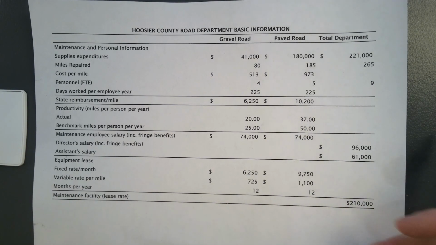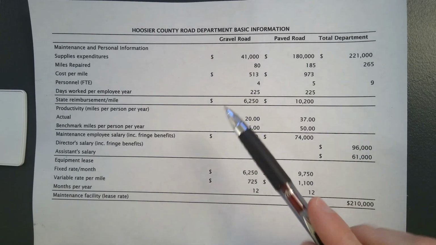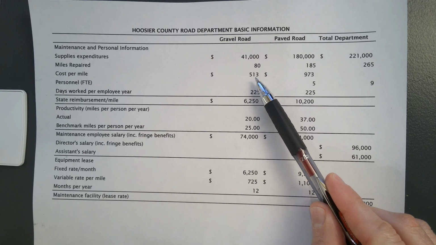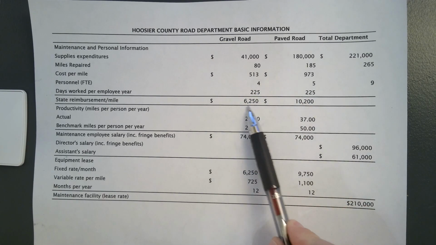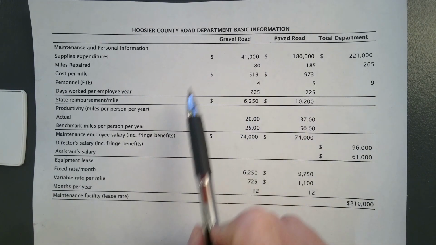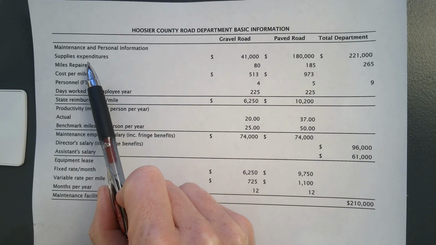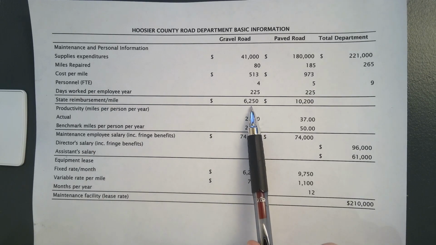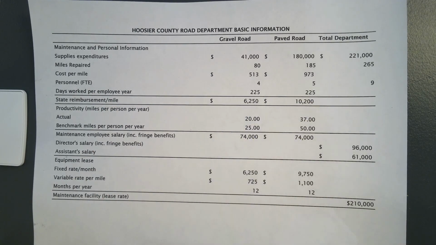Now, of course, you have the reimbursement per mile for the supplies, but the $6,250, for example, has to cover not only the supplies, but you also have the personnel cost.